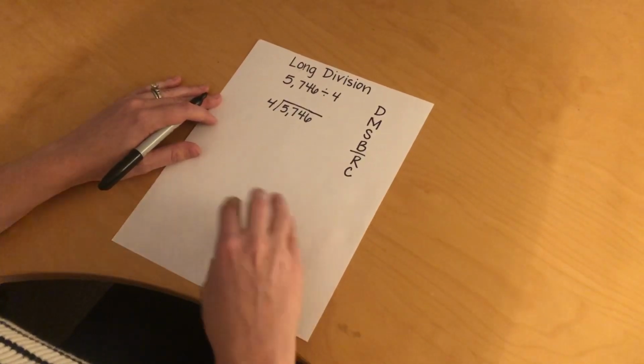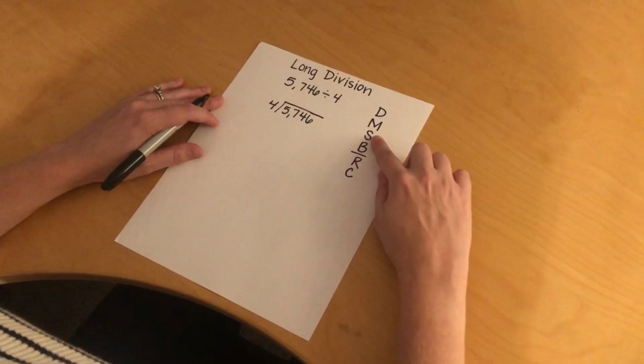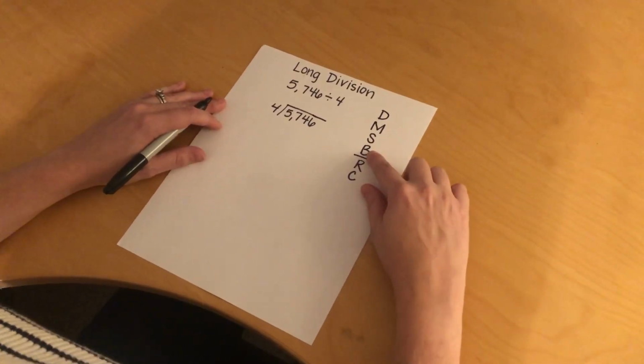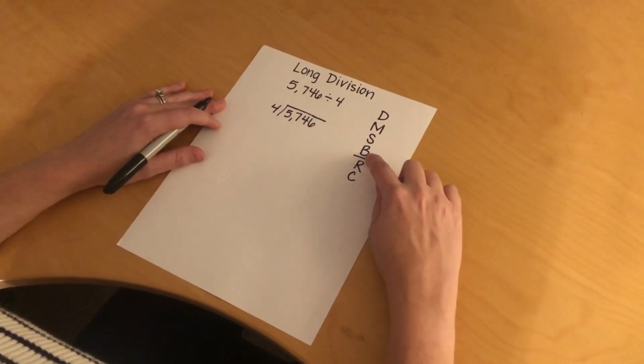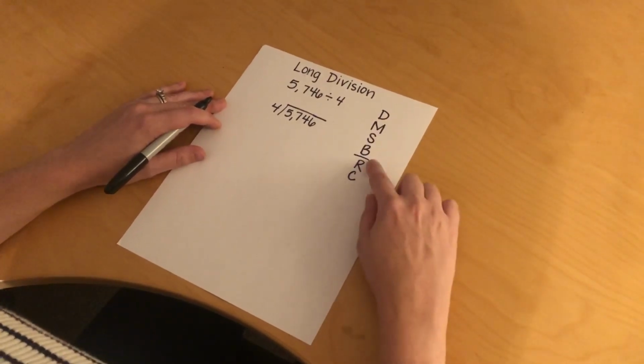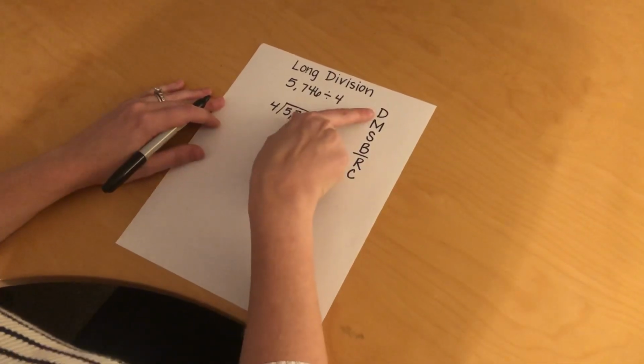The steps go in order. You are going to divide, multiply, subtract, bring down. And a fun way to remember that is, does McDonald's serve burgers? So I always write it off to the side so that way I can double check that I'm using all my steps in order. So the first step is to divide.